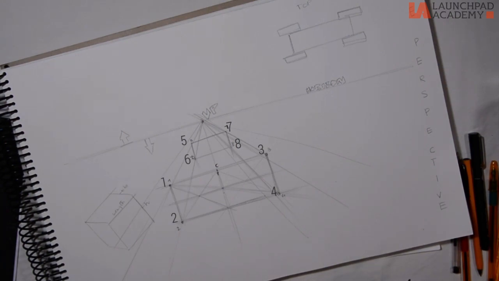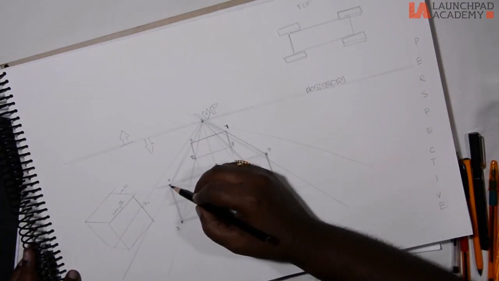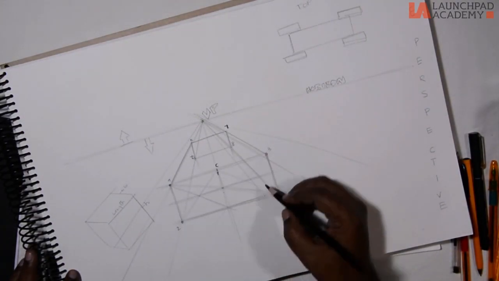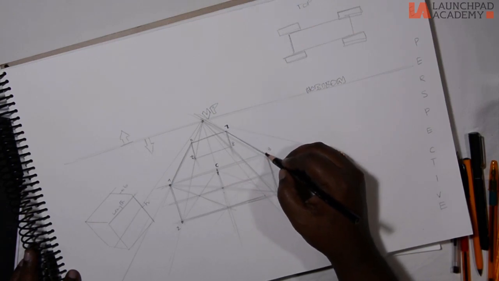Hope you have understood this. So we have one block. We have totally 5 blocks. So we have got one block here.